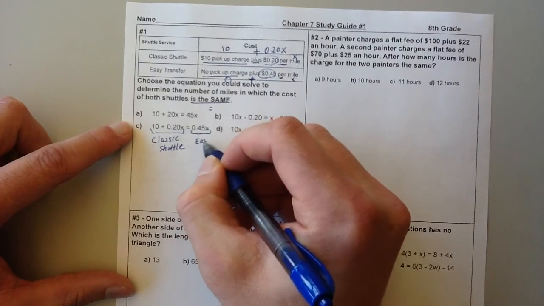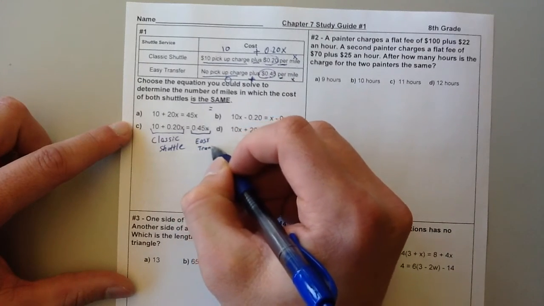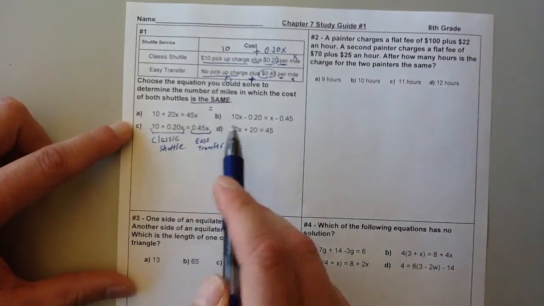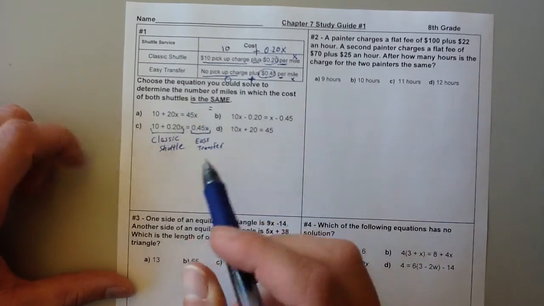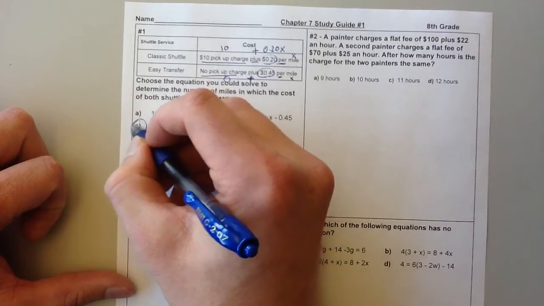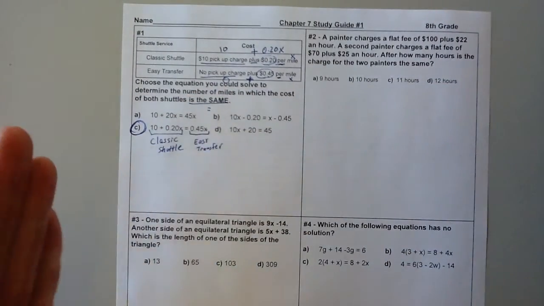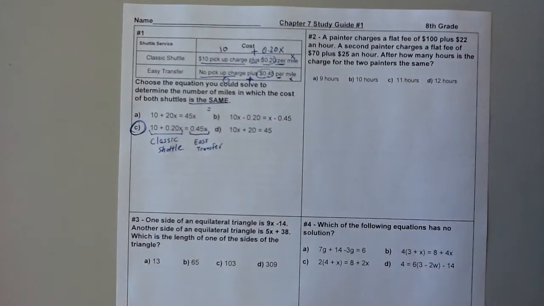This would be easy transfer. All right, so in which is the cost of both shuttles the same? That equation would be letter C. I set the classic shuttle equal to the easy transfer, and x will tell me the number of miles in which the cost of both shuttles is the same.